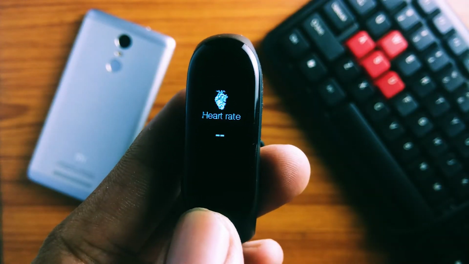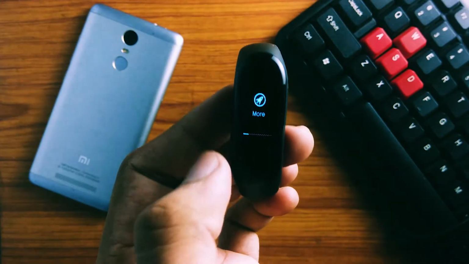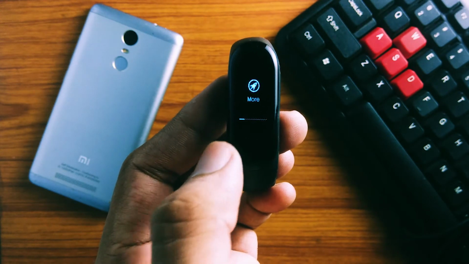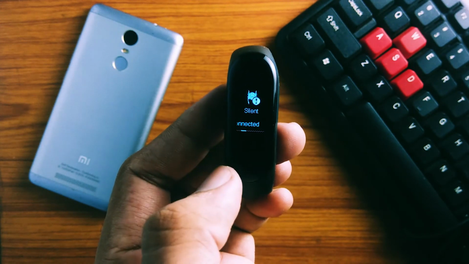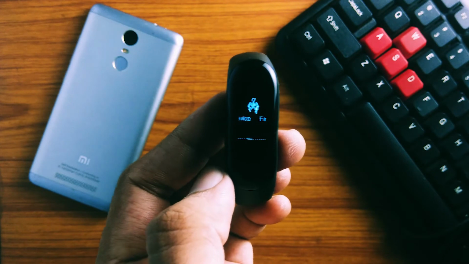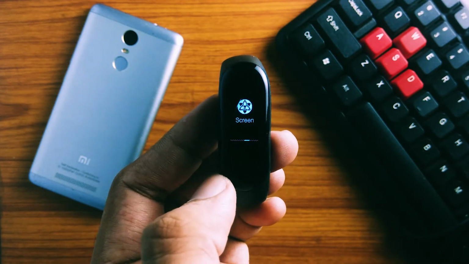Heart rate monitor has a physical heartbeat animation. More has Pain Baruto Uzumaki logo. Silent has a crowned leopard. Find My Device has curse mark of the scorpion icon.